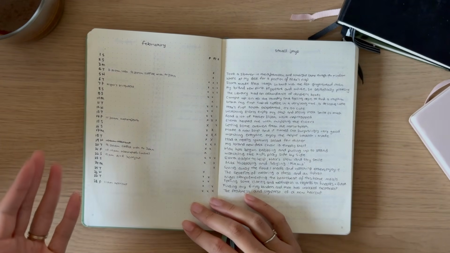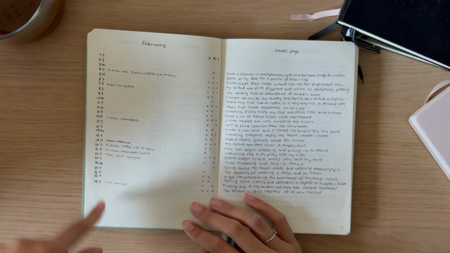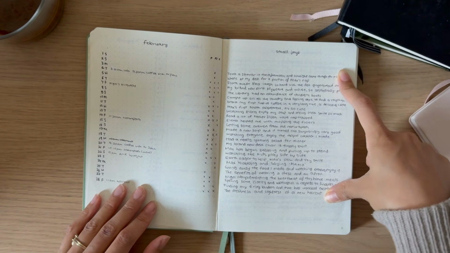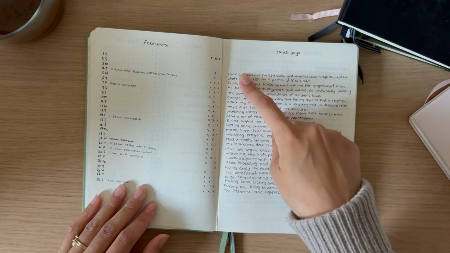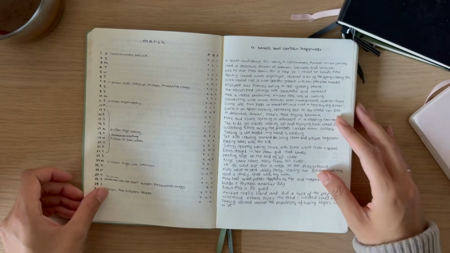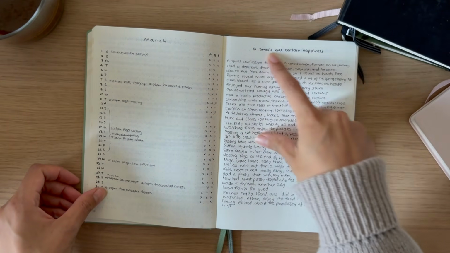This is really my style, a linear calendar, a little habit tracker, and this is a bit of micro journaling where I would write down a small joy that I experienced each day. I did the same layout for March, but I called the small joys section something else.